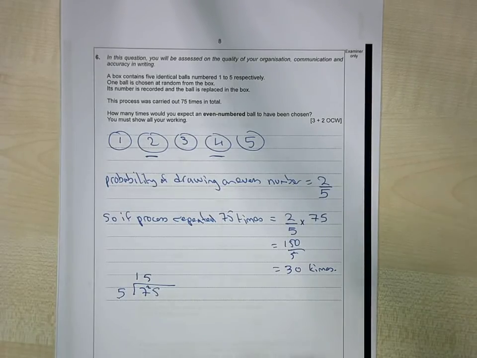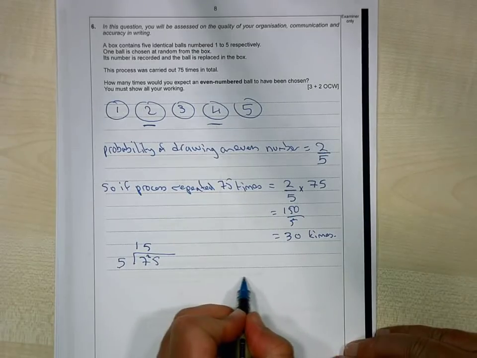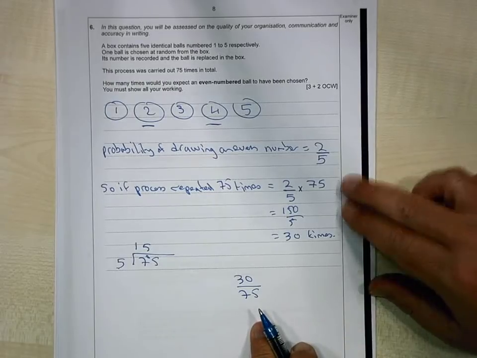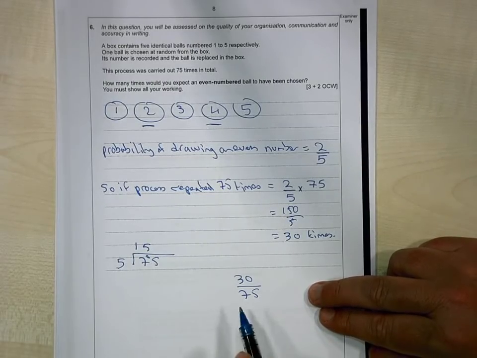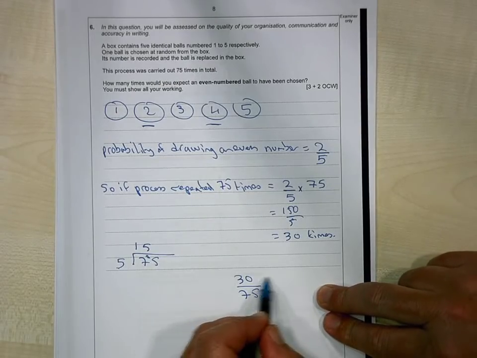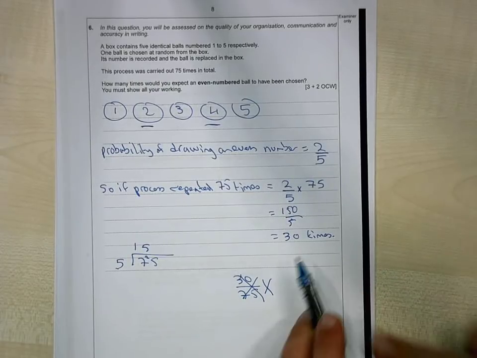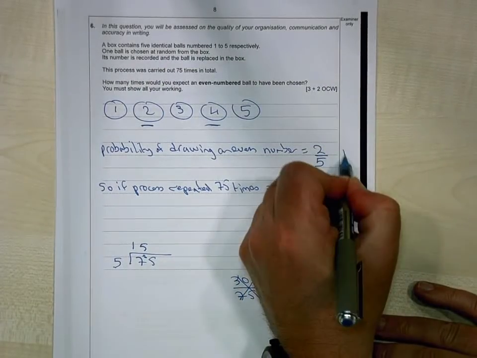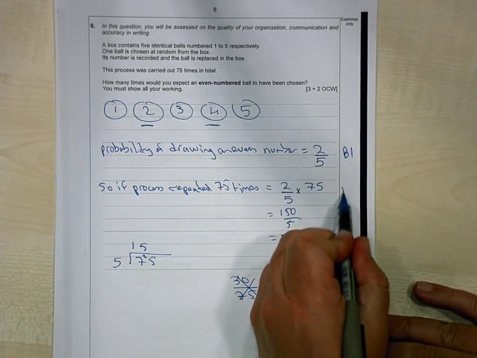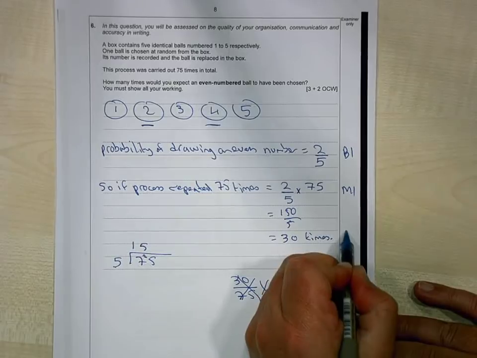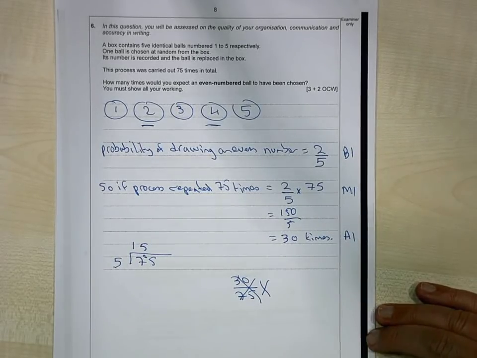A really common mistake people make is they would then write this as 30 out of 75. Okay? That's wrong, and they'll penalize you for it, because that's a fraction which is smaller than 1. So don't write that. How many times? 30 times. So for that, there will be 1 mark for the 2/5, 1 mark for the method of writing down 2/5 times 75, and 1 mark for getting 30.